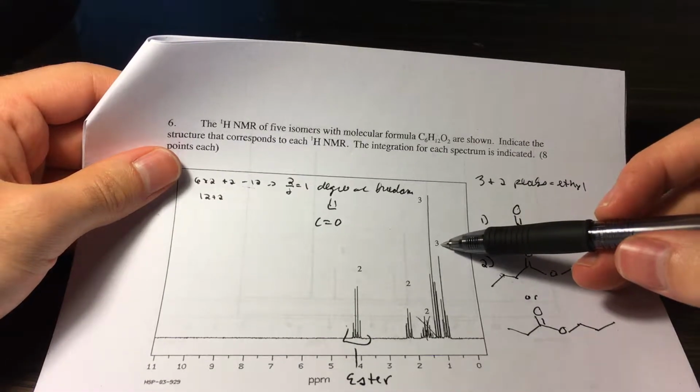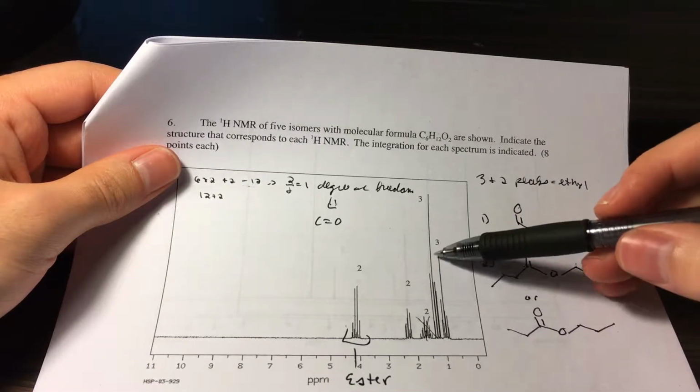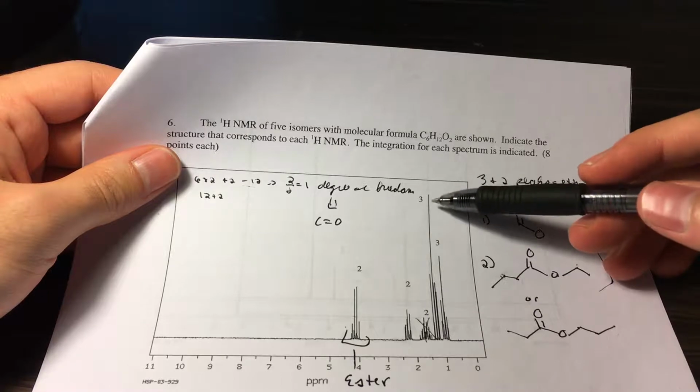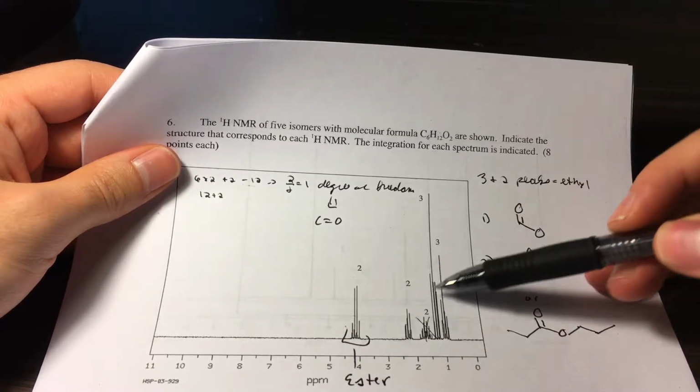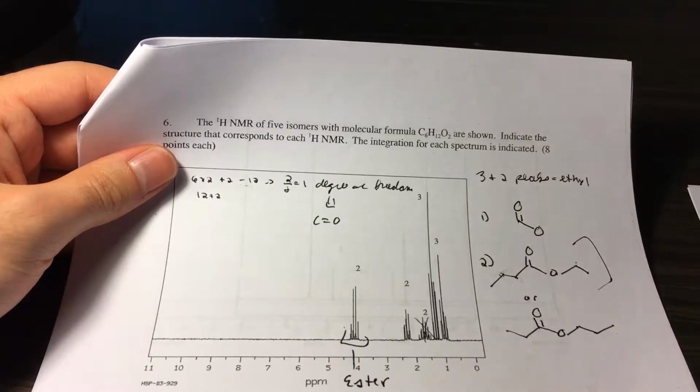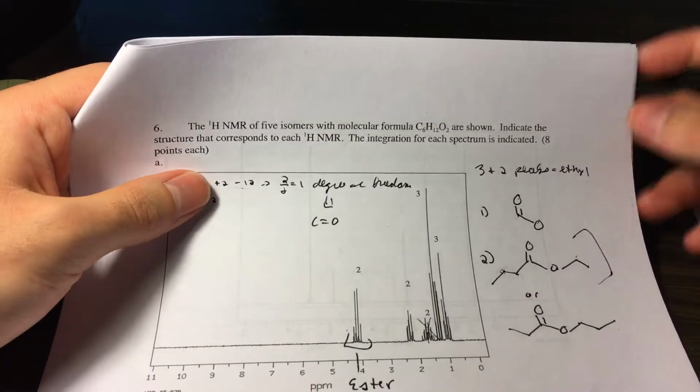Well, we know that we have 2 groups of 3 and 2 peaks. So we have 3 and 2 here, 3 and 2 there. Or it could be 3 and 2 here and then 3 and 2 there. So you don't know which peak goes with which peak, but you do know that you have the 3 and 2s. That means you have ethyl groups somewhere.